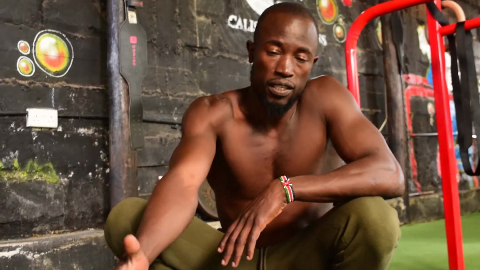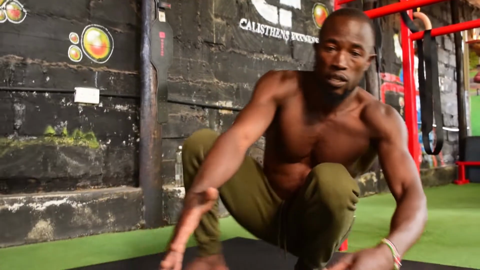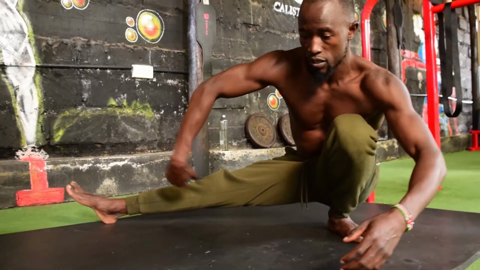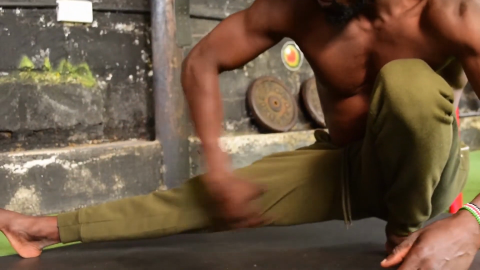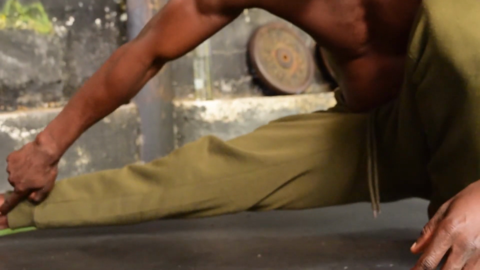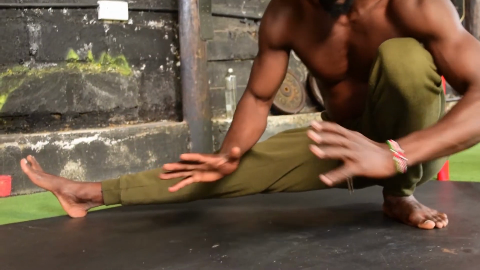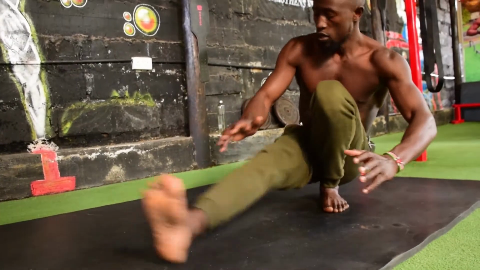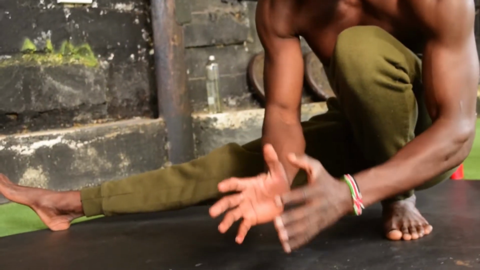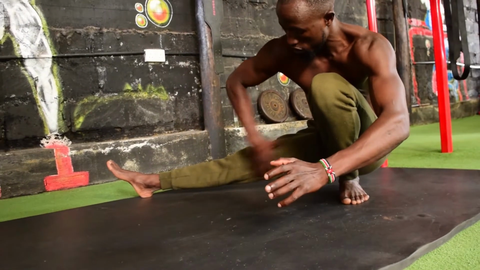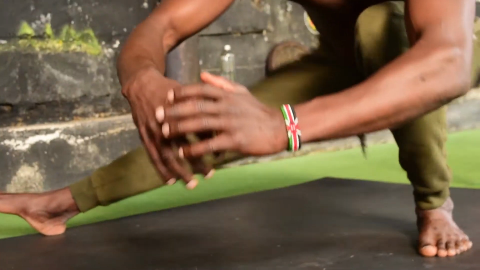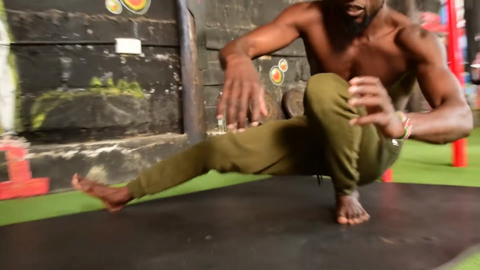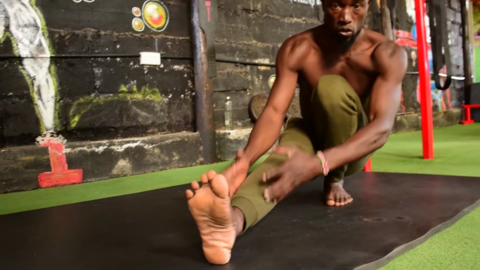Remember, you can have tight hamstrings and still be able to do this, because in this position you are not using your legs' flexibility that much as here. So if you have tight hamstrings, you can easily do this kind of squat, but you can find it difficult when it comes to doing pistol squats.